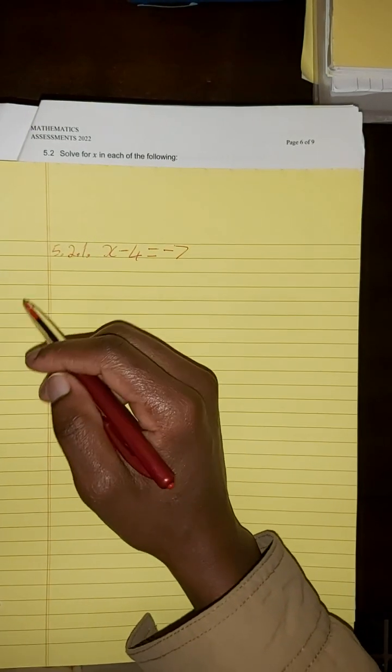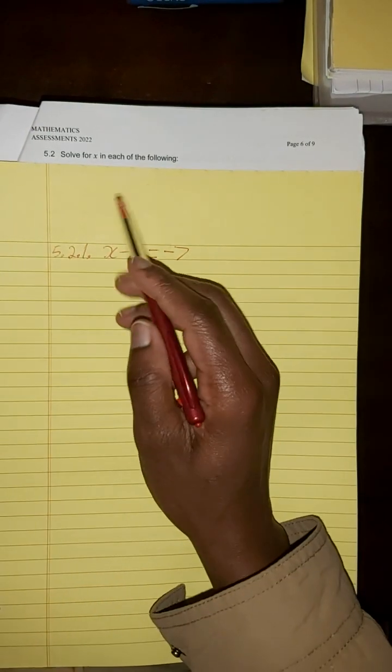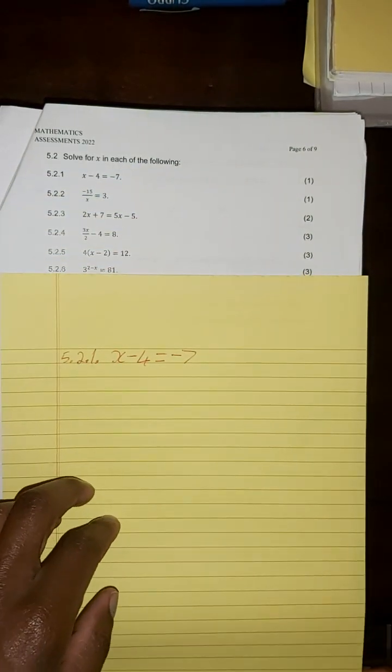So in this section we are solving for x. As you can see, we have a number of problems and we have to solve for x.